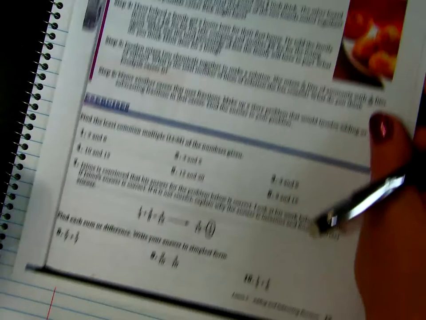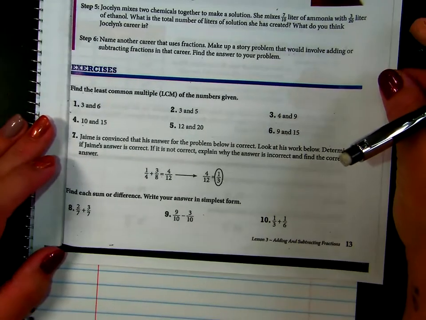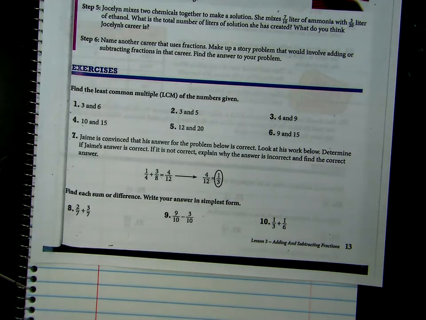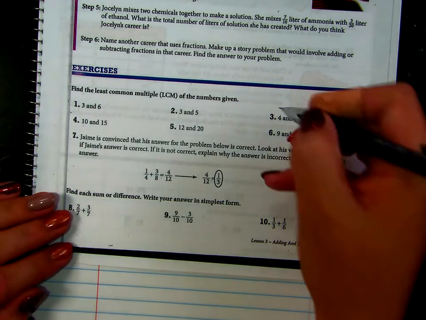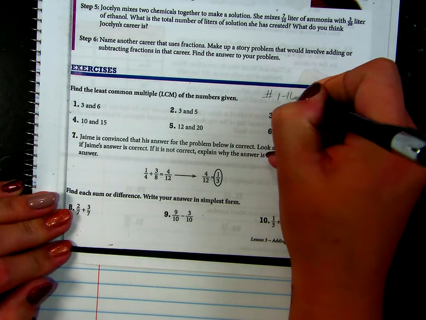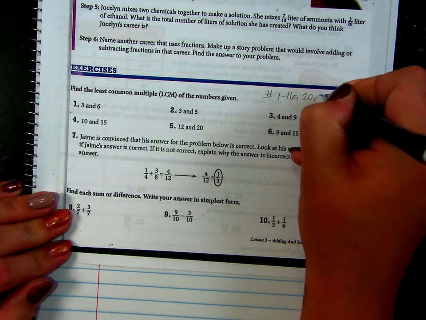Okay. And my assignment is going to be down here. Okay. So your assignment today is going to be numbers 1 through 16, number 20, 21, and 24. So I'm going to write on here numbers 1 to 16, 20, 21, and 24.